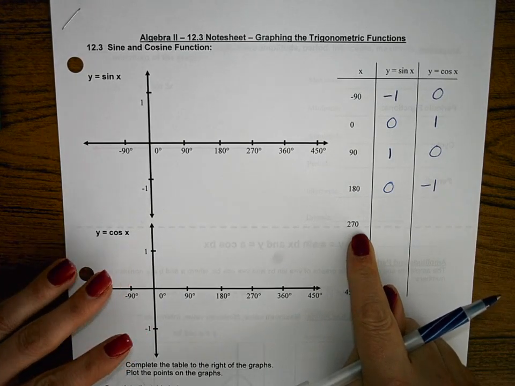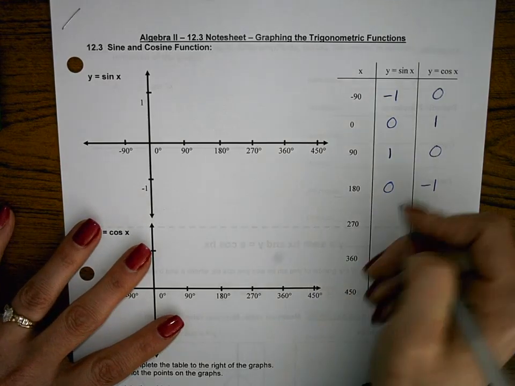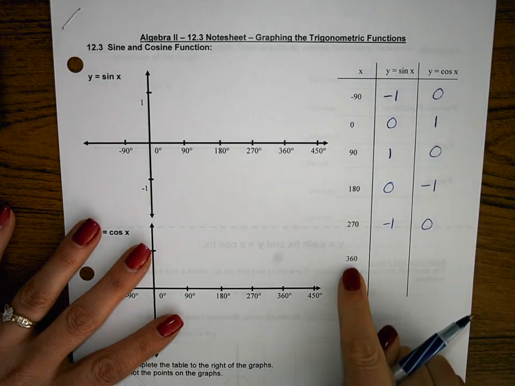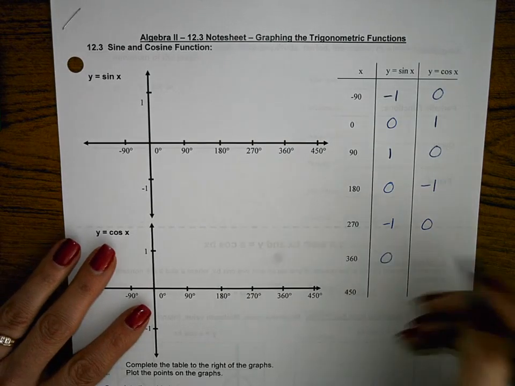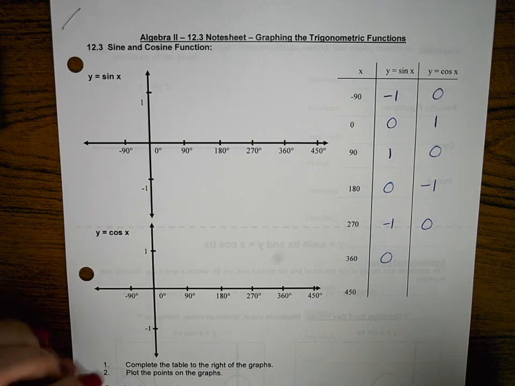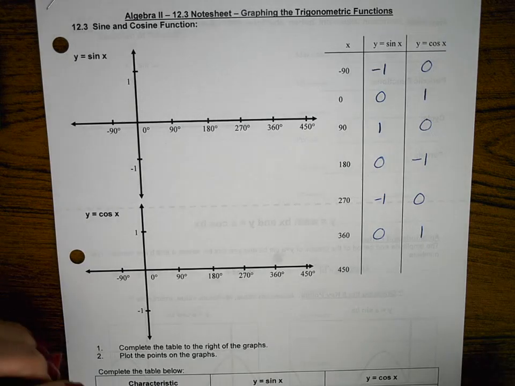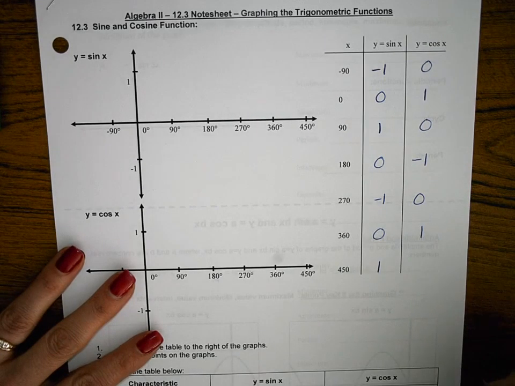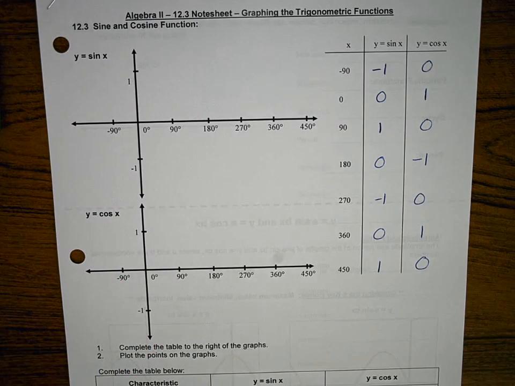How about the sine at 270? Negative 1. How about the cosine at 270? 0. What about 360? What is the sine at 360? 0. And the cosine at 360? 1. And 450, what did we have for 450? Sine is 1 and cosine is 0. Now what we're going to do is plot these points.